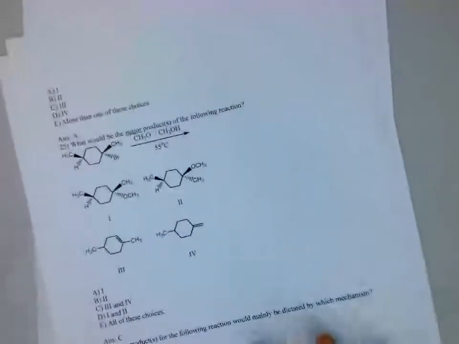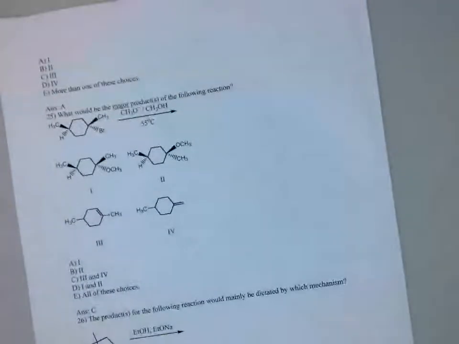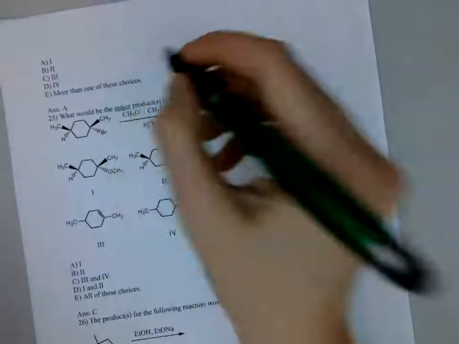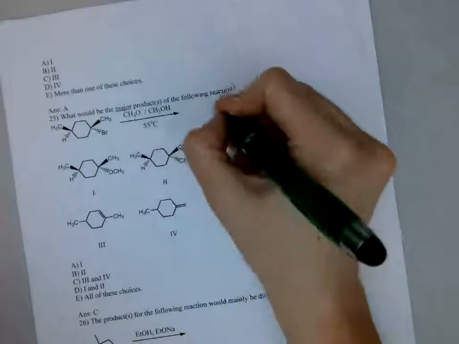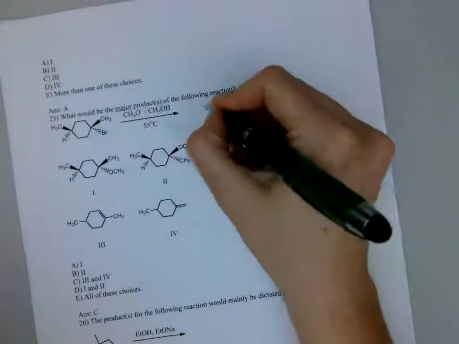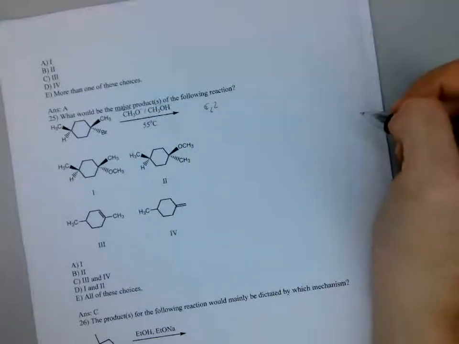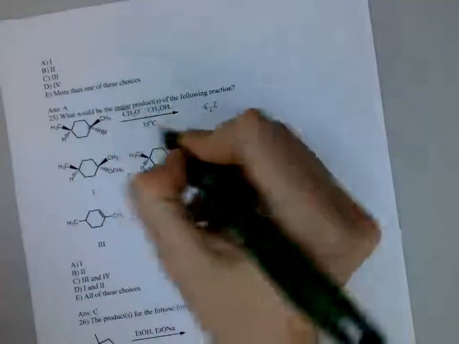Okay, for question 25, which would be the major product of the following reaction? Okay, so minus charge makes it go to 2. The heat makes it go to E2. So this is another elimination question. Our leaving group is right here.